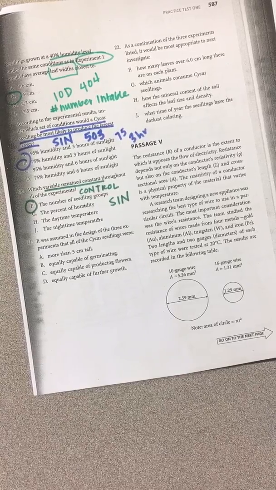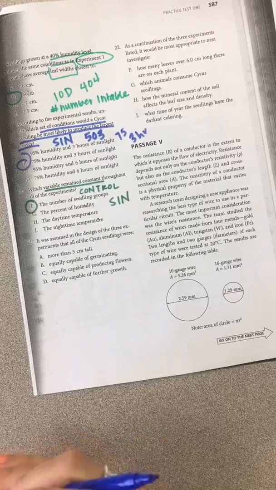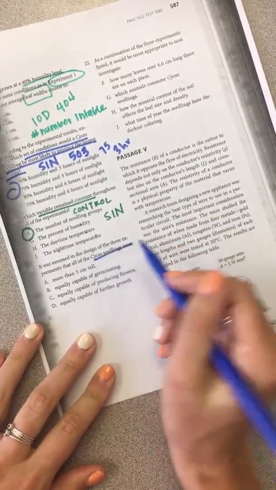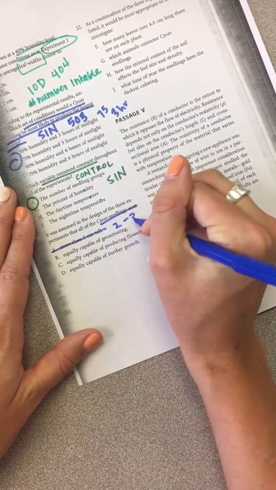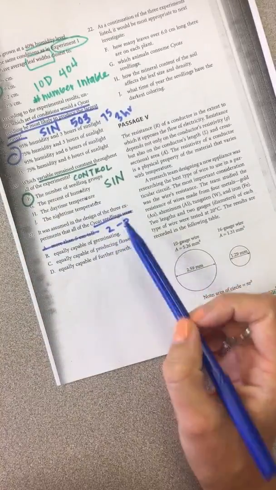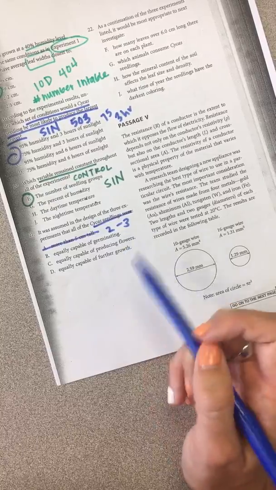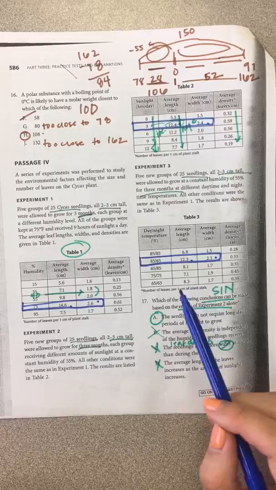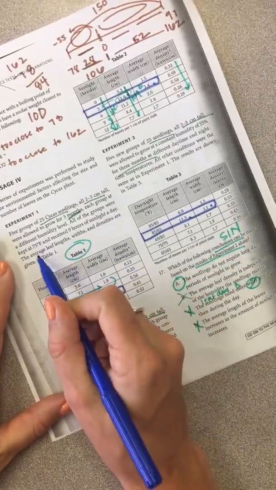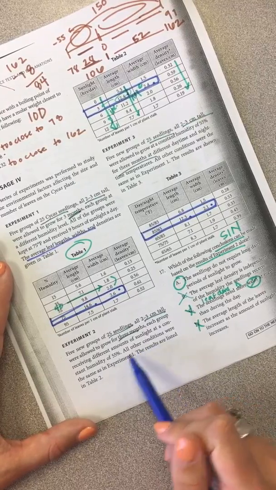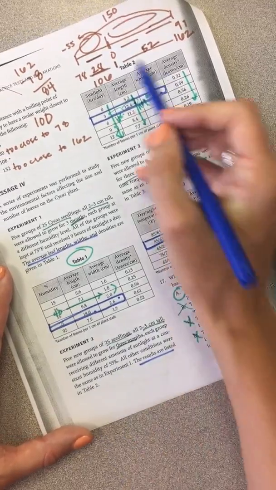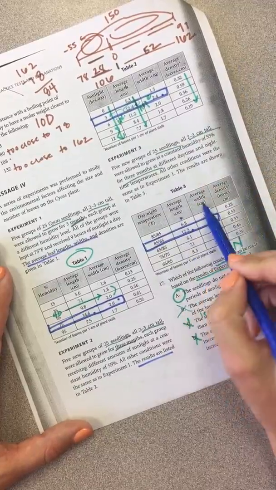21. It was assumed that in the design of the 3 experiments, all of the cycas seedlings were more than 5 centimeters tall. That is not true, because we know they are 2 to 3. Equally capable of germinating, equally capable of producing flowers, equally capable of further growth. So let's see. What did we study? So, average leaf length, width, and density. Results are length, width, density, length, width, density.